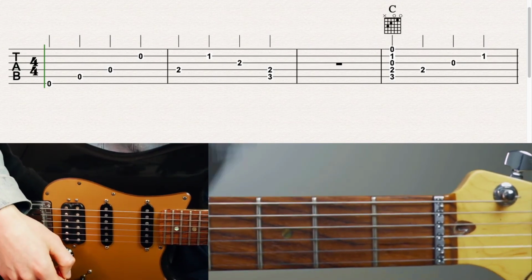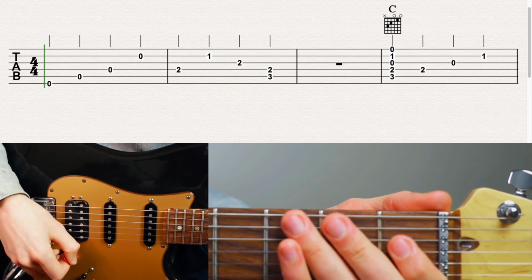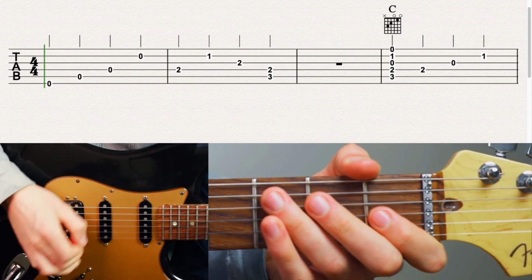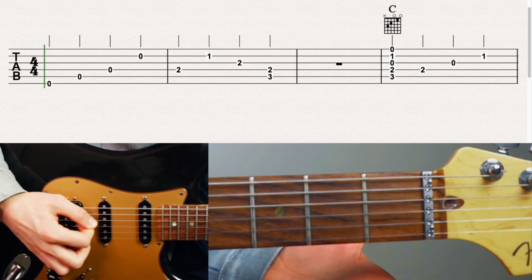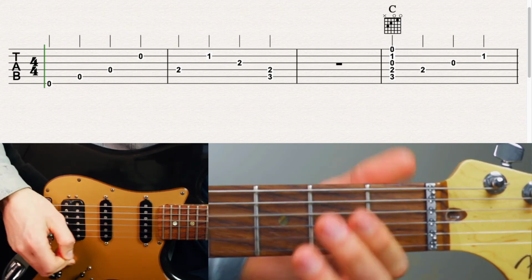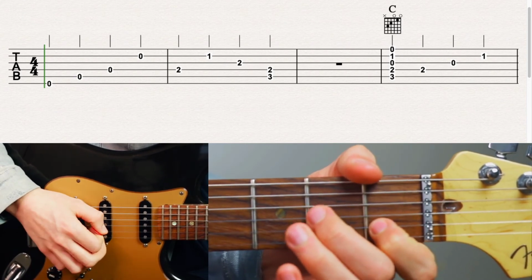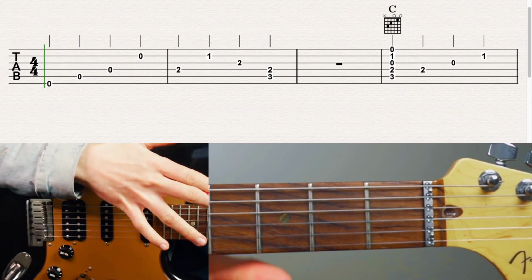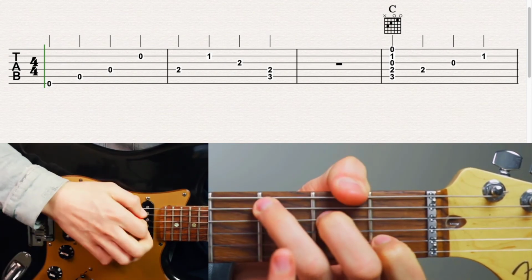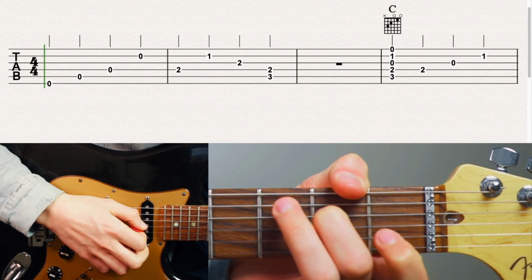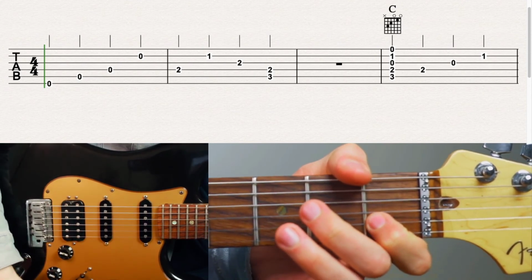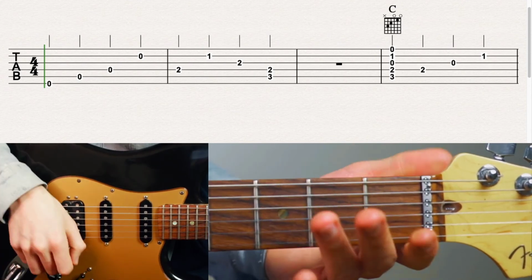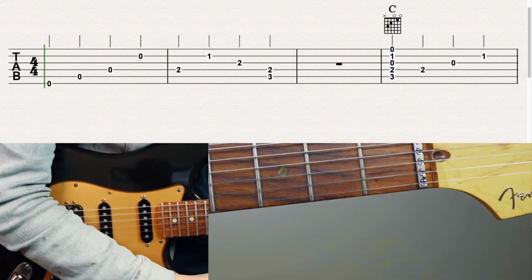So, all together, this sounds like this. 1, 2, 3, 4. 1, 2, 3, 4. There you are. And that's how to read guitar tablature.